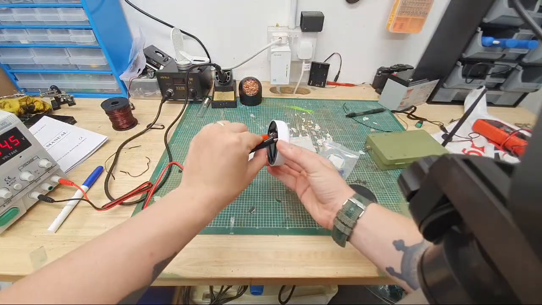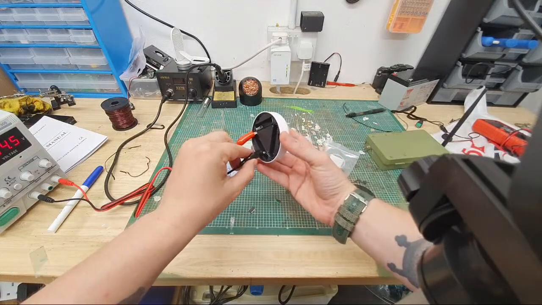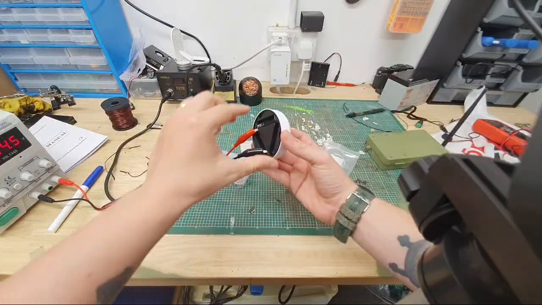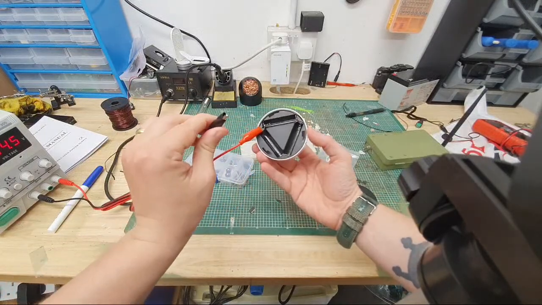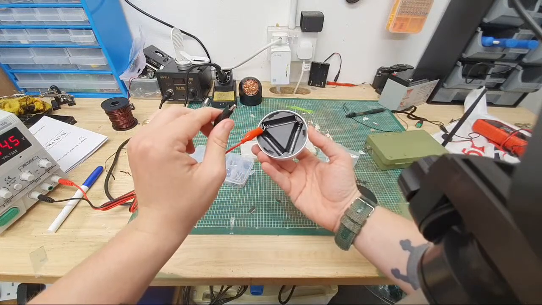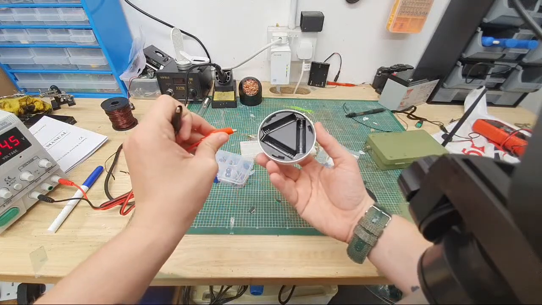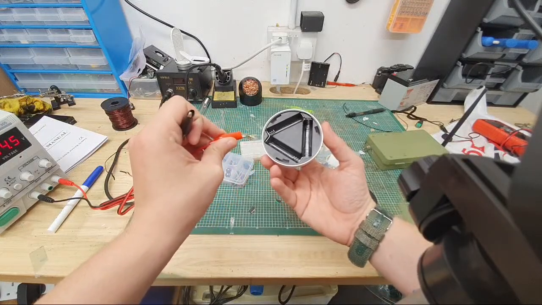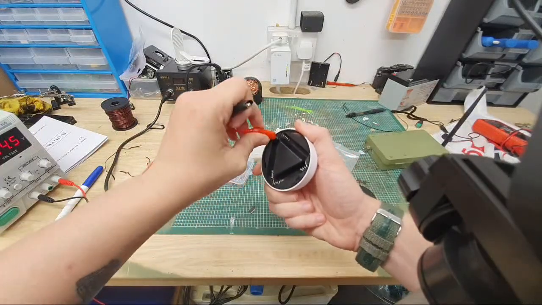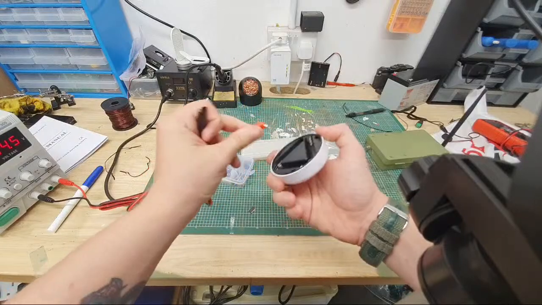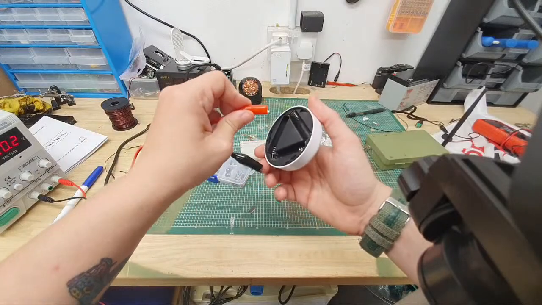Nope, not that one. Okay, so this one? Nope. And surely that's just going to be a dead short. So I think positive is in the wrong place. Maybe this one? This is an amazing technique in the electronic community called guessing. Let's stop that so I don't fry anything prematurely.